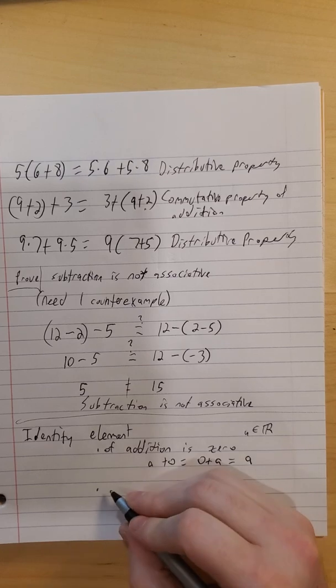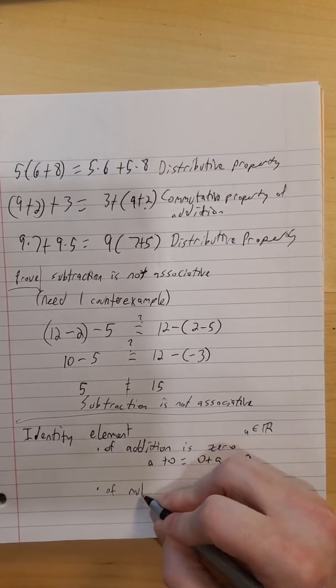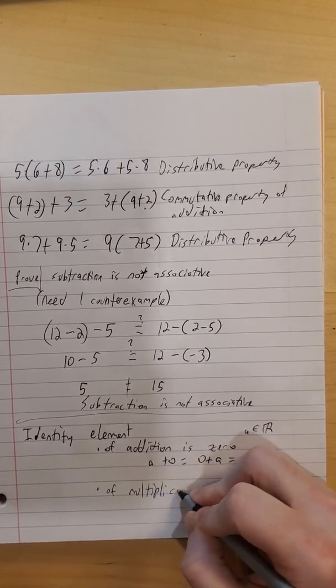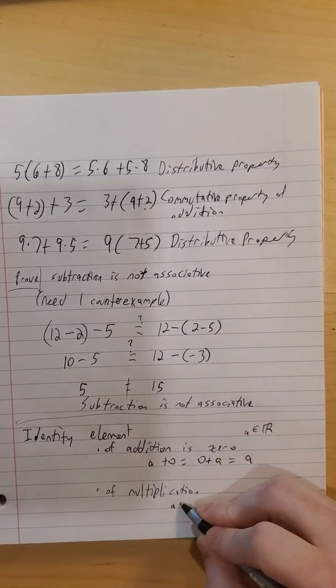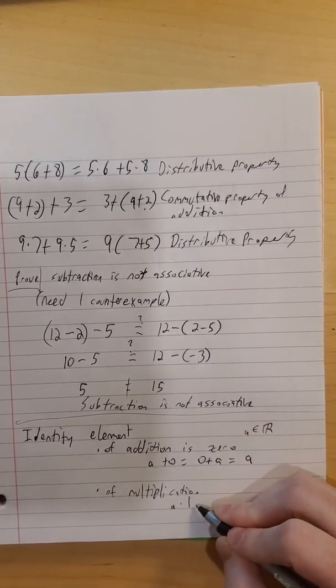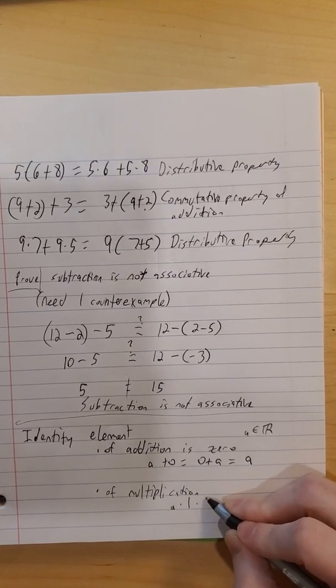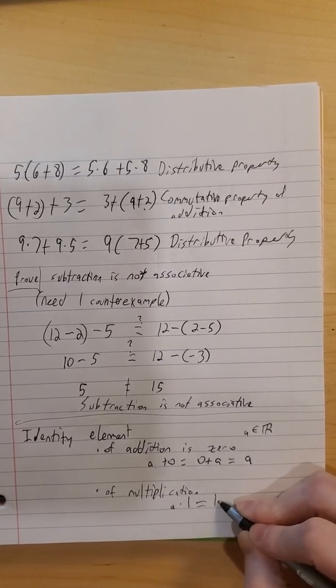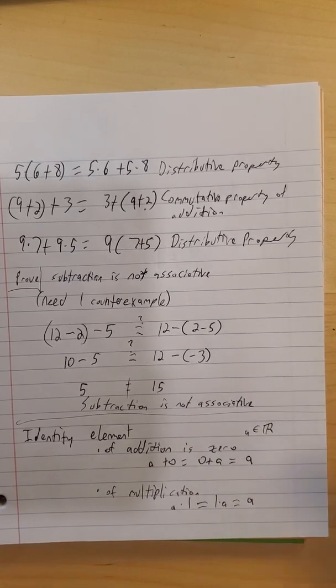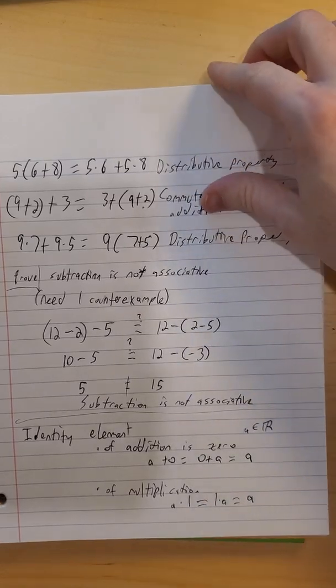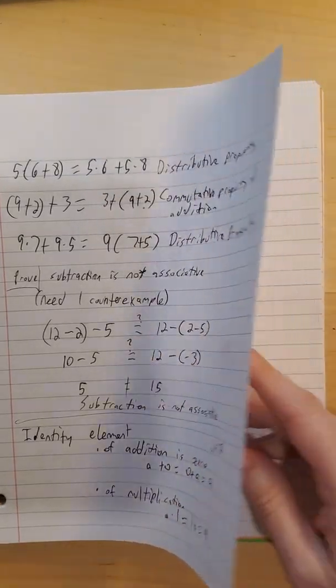Multiplication also has an identity element. And you guessed it, hopefully, 1. A times 1 is worth the same as 1 times A, which is just worth A. So there are different identity elements depending on what it is that you're working with operation-wise.